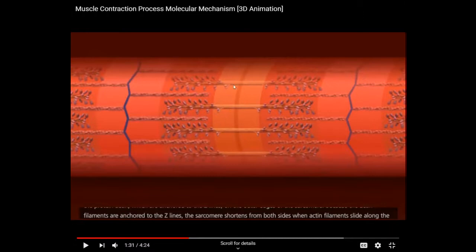And then you got the H zone here in the middle, and that is where the myosin occupies only, okay? So the I band and the H zone can completely disappear during maximal muscle contraction. You should be aware of that. You'll actually see it here, really small, and disappear.